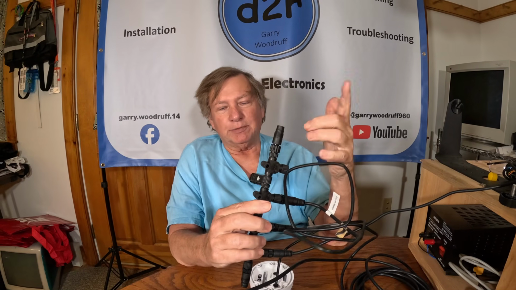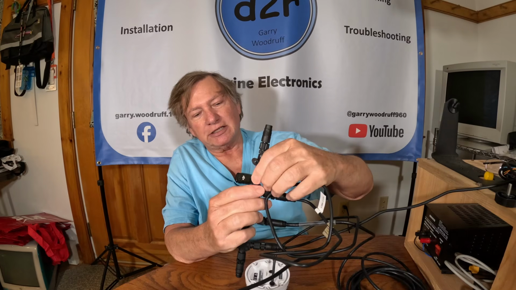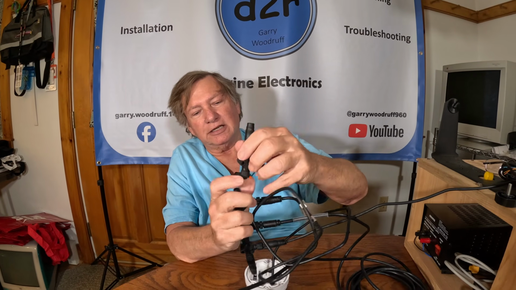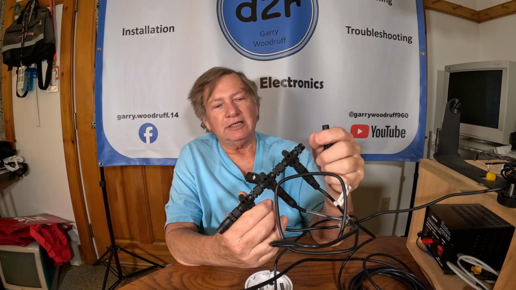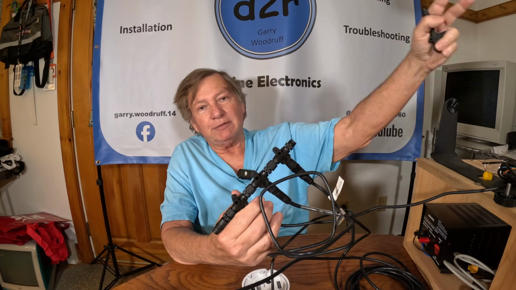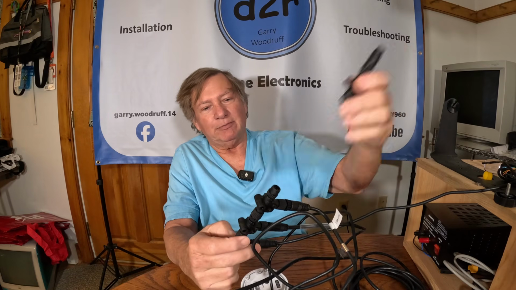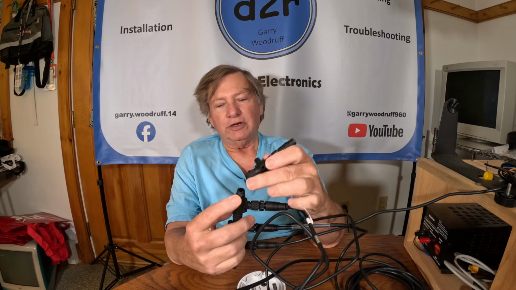If I wanted to add another unit, I've got an option. I can take this T apart, either take the resistor or take it there. And what I can then do is take a NMEA cable and run it from here to, say, my bow. Then on the bow, I connect this back into that NMEA cable I just ran. Now I have a terminated network with an extension.